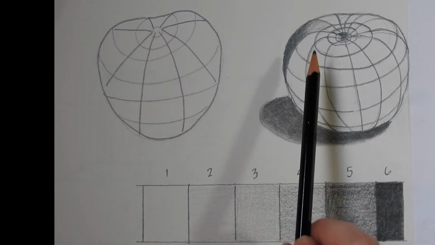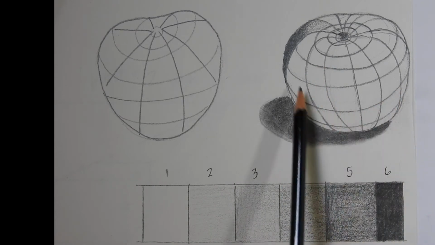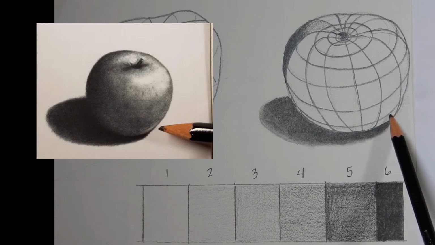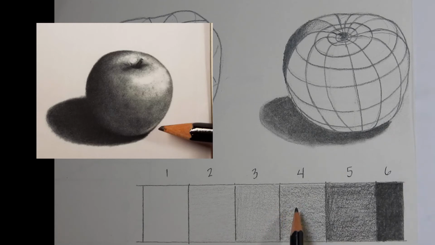Now I can think about where some of these other spaces are and what values I should assign to them. So I can see down here, there's a little bit lighter next to my shadow. I would say that's maybe this piece, and this piece, maybe these 3, and maybe they're a 4.